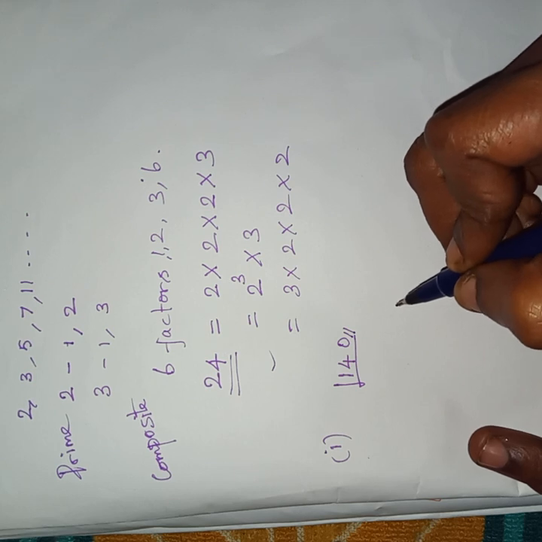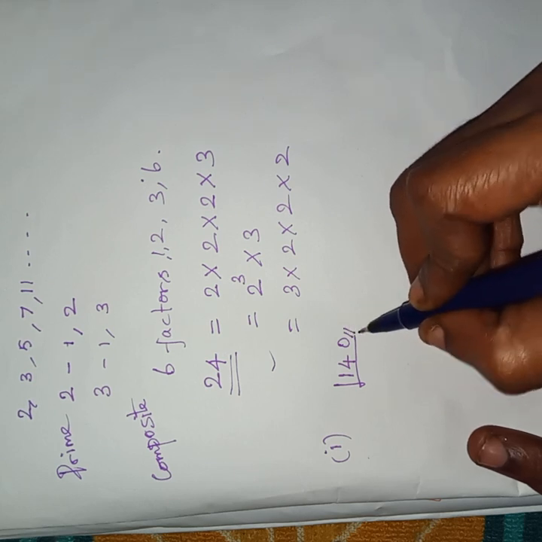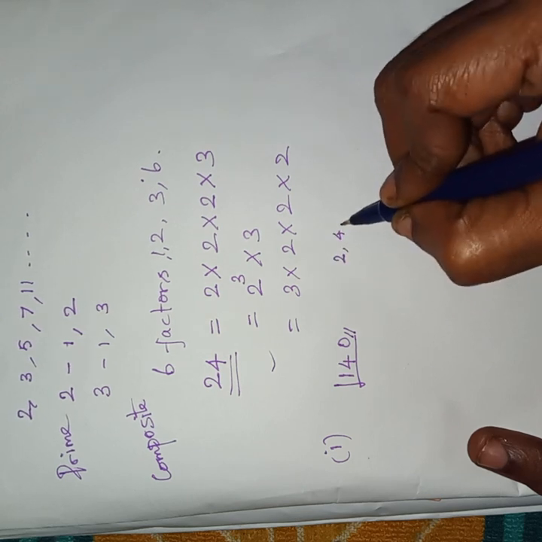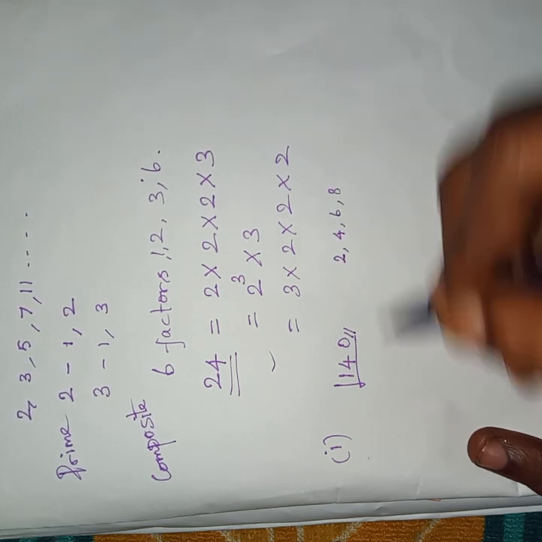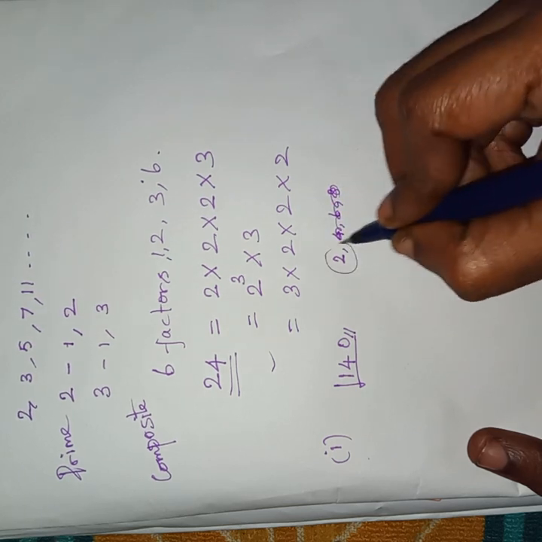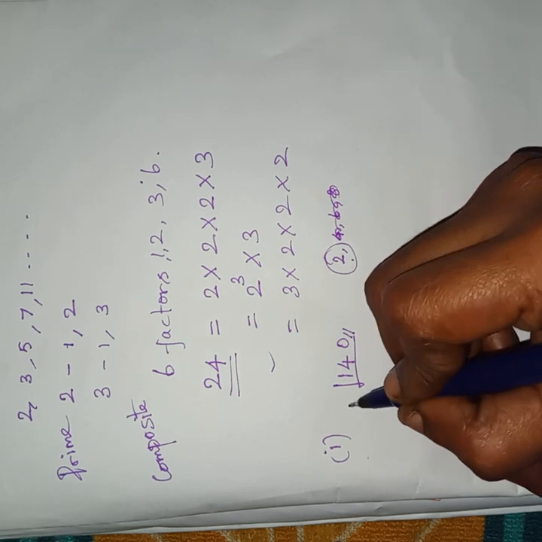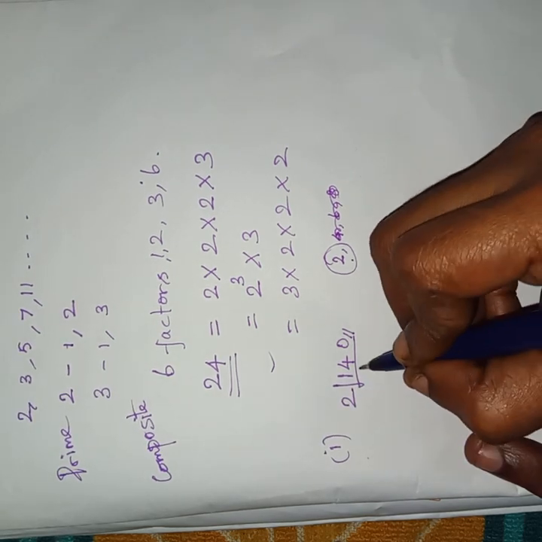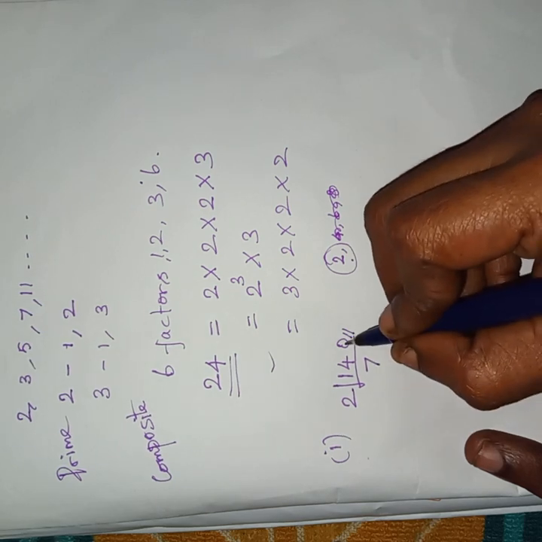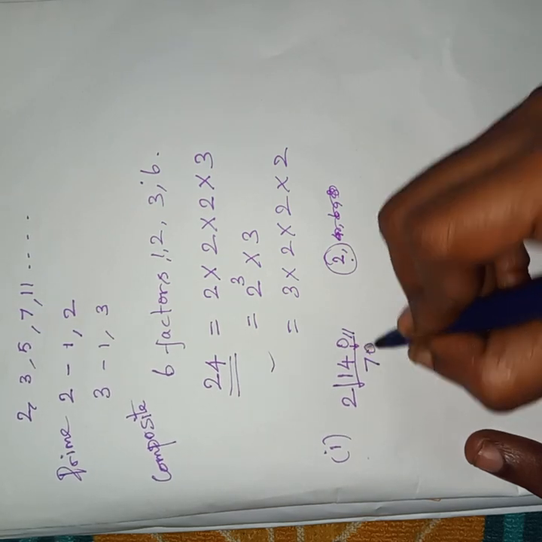We already studied that if a number ends with 0, we can factorize with 2, 4, 6, 8, anything. The smallest prime number is 2, so we can factorize with 2 only. How many 2s in 14? 7 2s are 14. We write down the 0 as it is.